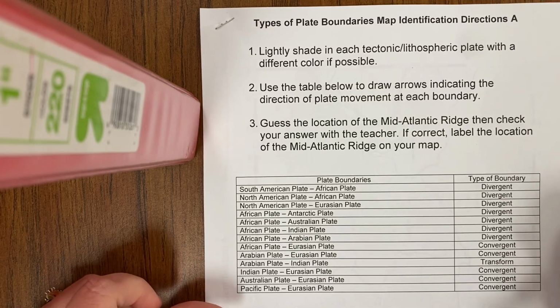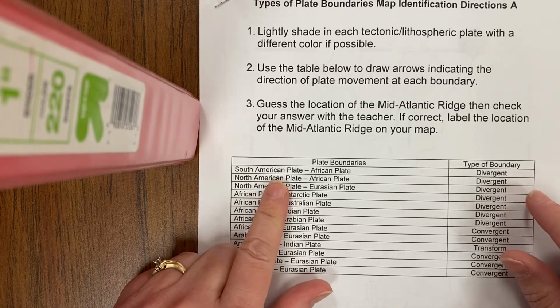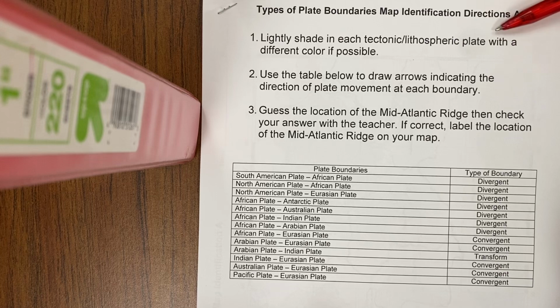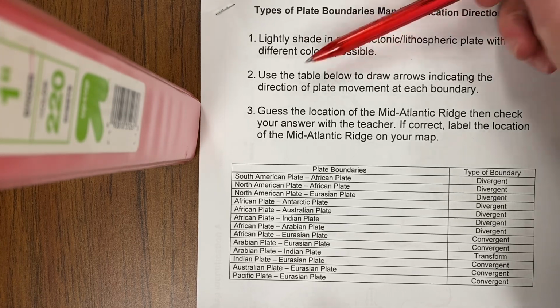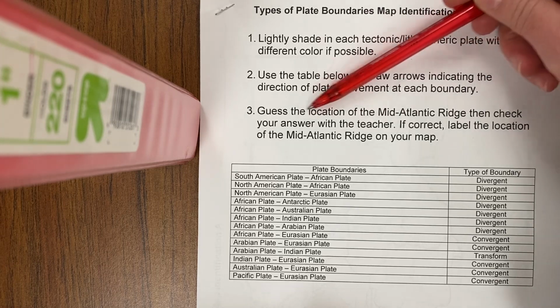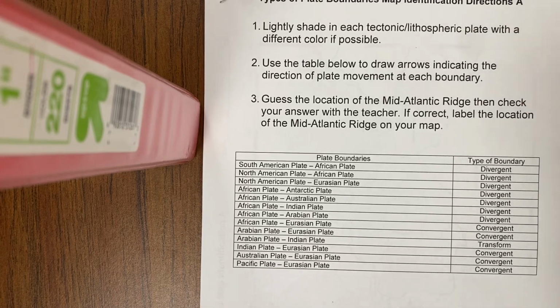All right, so for this assignment, you're going to identify the different boundaries and look at the plates. So first you can shade in each tectonic lithospheric plate with a different color. Use the table below to draw arrows indicating the direction of plate movement at each boundary. And then you're going to guess the location of the Mid-Atlantic Ridge and then check your answer with me.